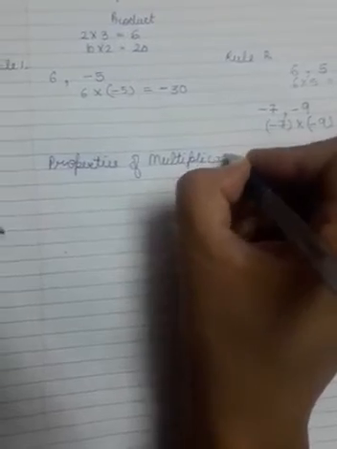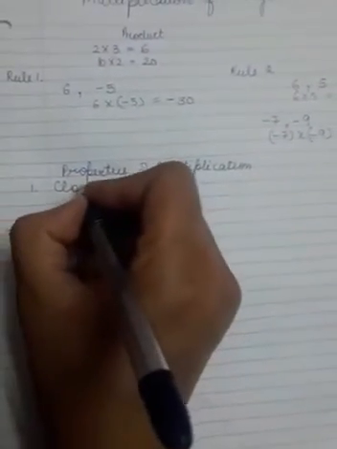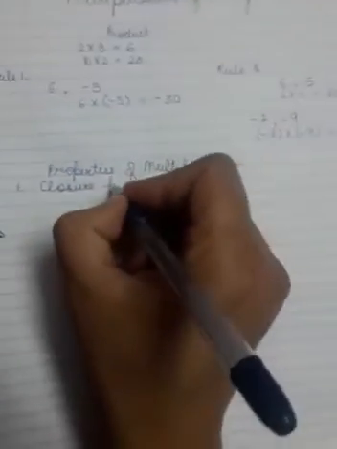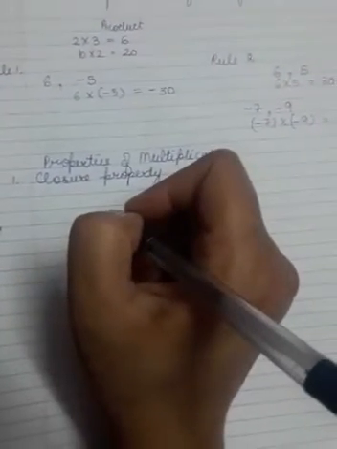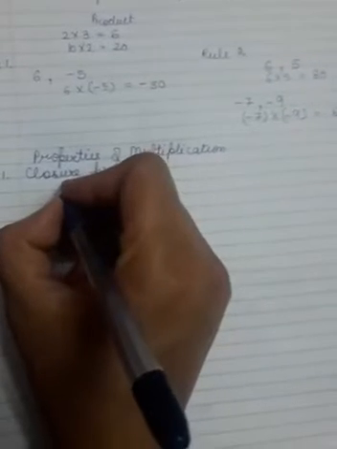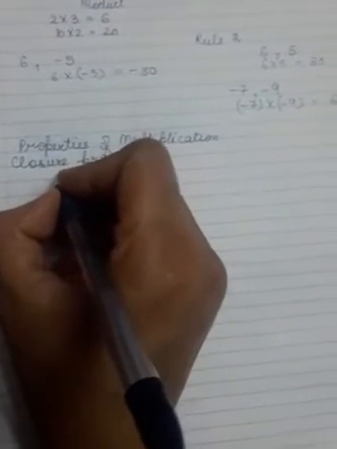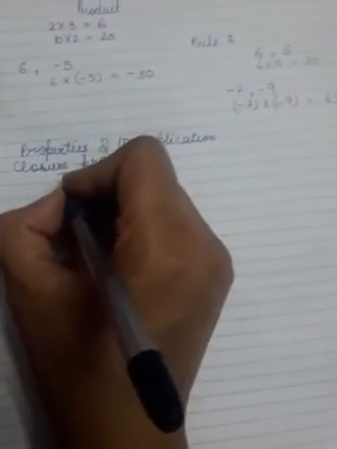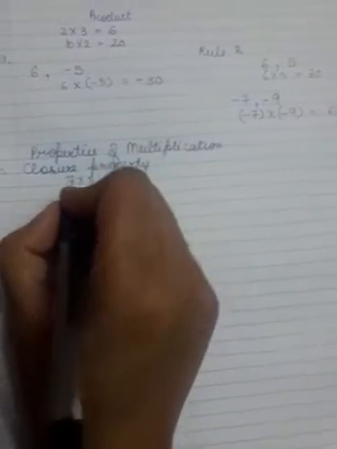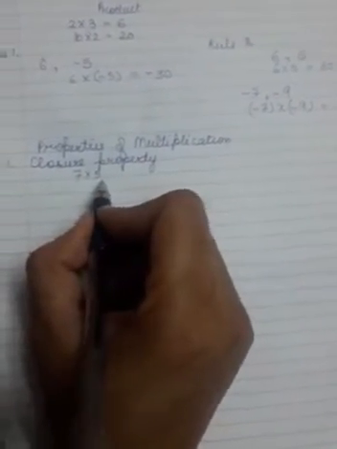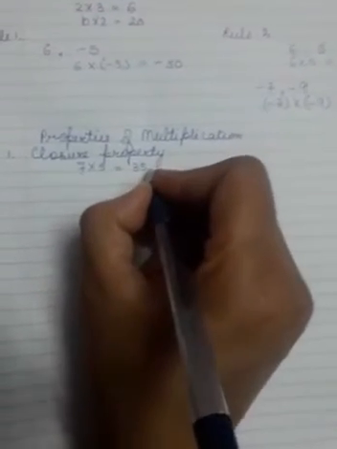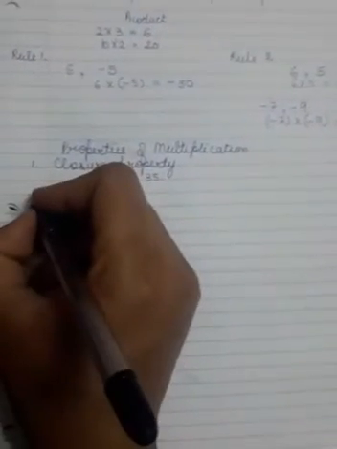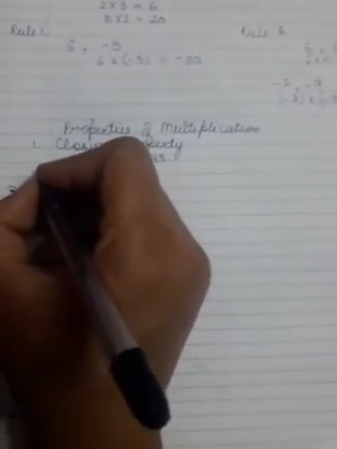First property, as you know, is the closure property. You are well aware of it: when you multiply two integers, the answer is also an integer. Like this, 7 into 5, 7 is an integer, 5 is an integer. When you multiply these two integers, you get 35. 35 is also an integer.